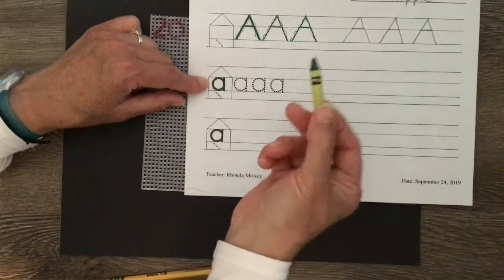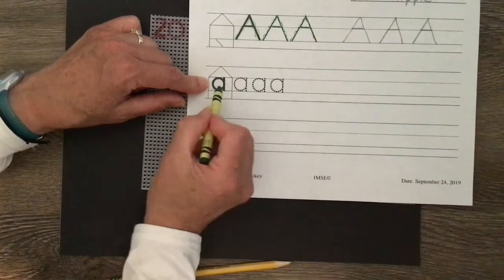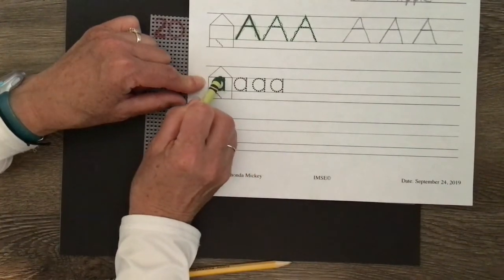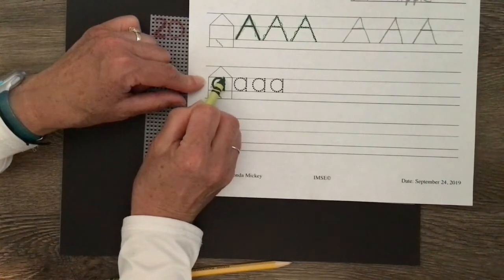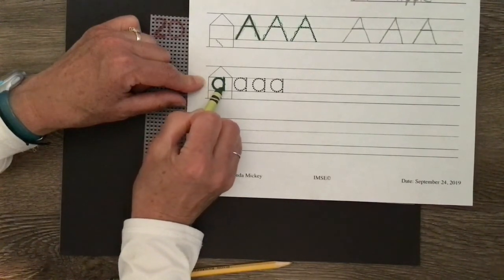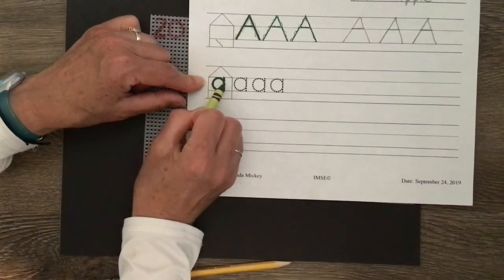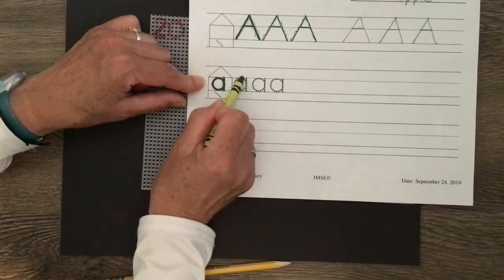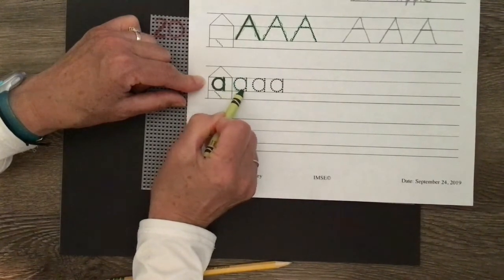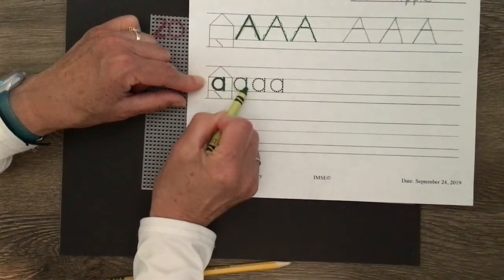I never lifted my crayon. Did you see that? Magic C, helicopter up, back down and bump. Now I'm going to trace these. It's going to start down here. Magic C, helicopter up, back down and bump.